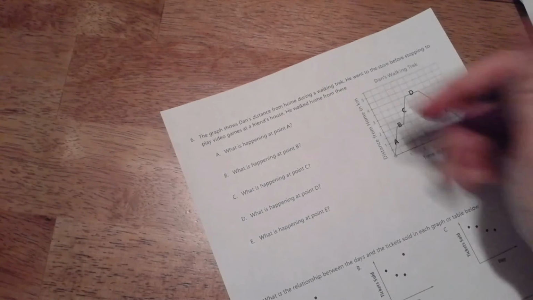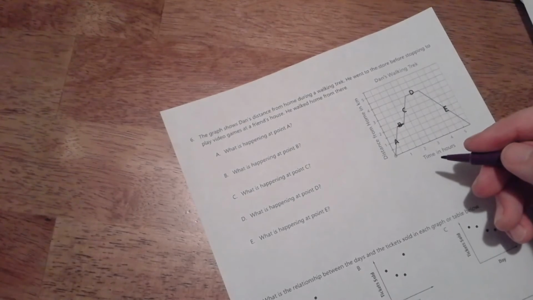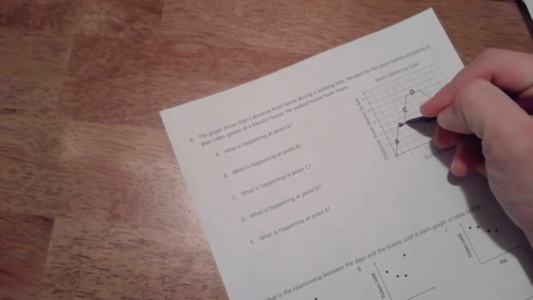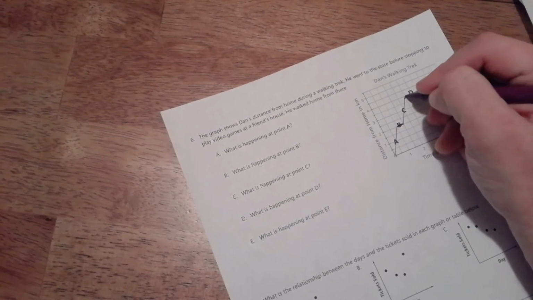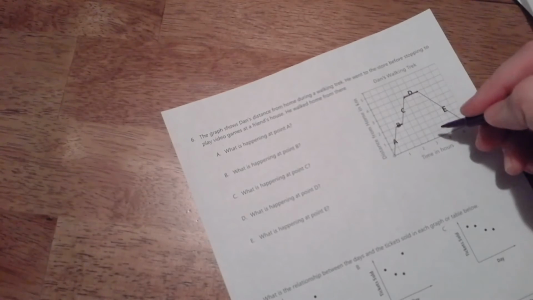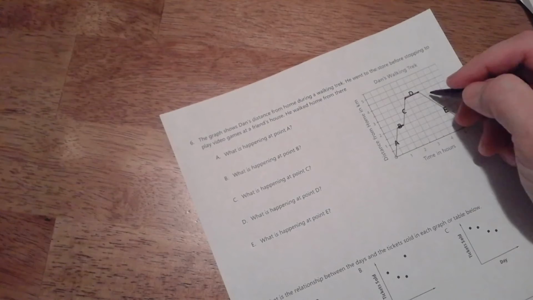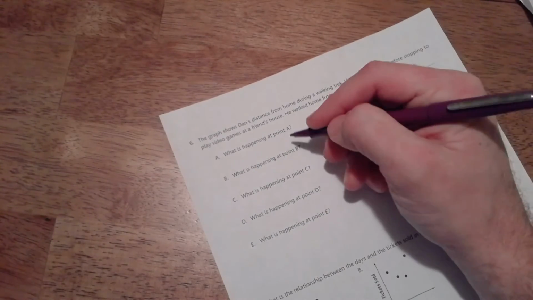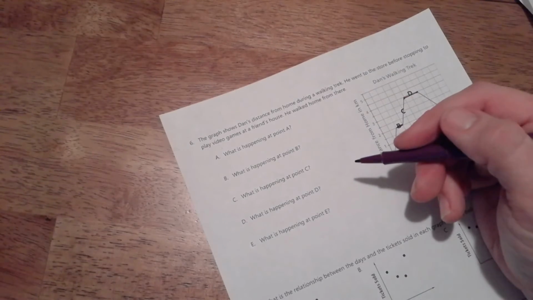Then you're in the store from here to here. After you leave the store, you walk to a friend's house, you hang out there and play video games for an hour. Then you walk home. So you could fill this out basically using this exact scenario.